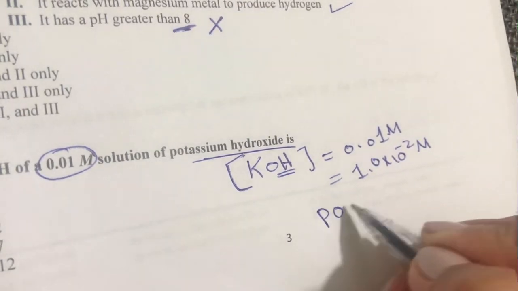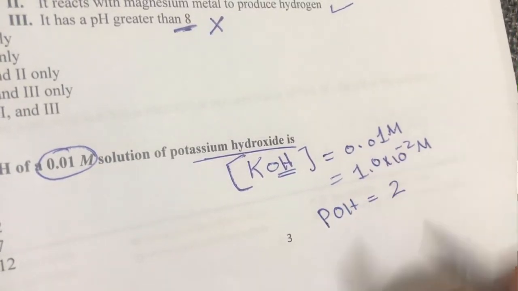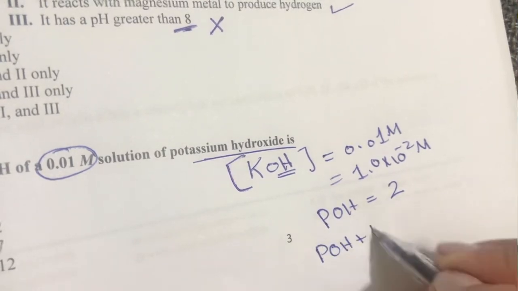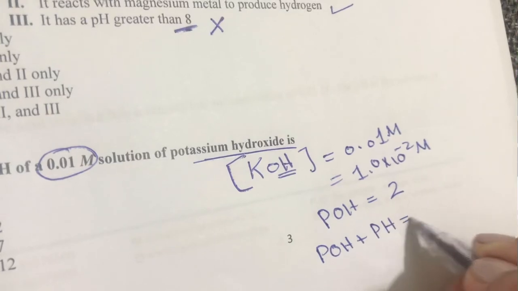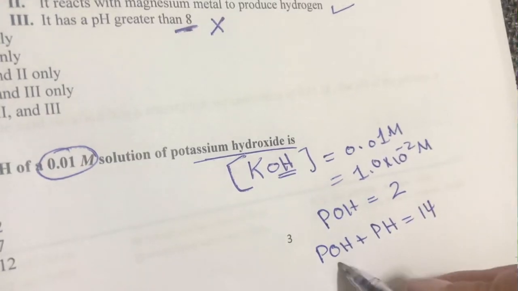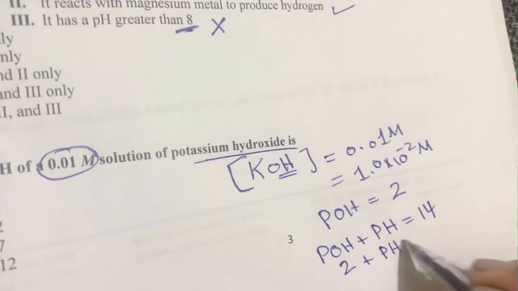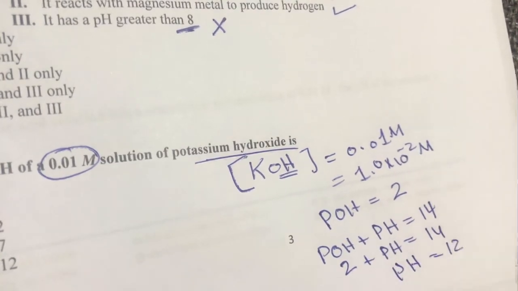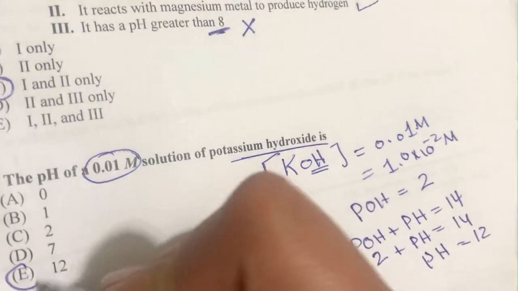So the pOH equals 2. Now if you add pOH to pH, the total is 14. 2 plus pH equals 14, so pH equals 12. So the answer is E.